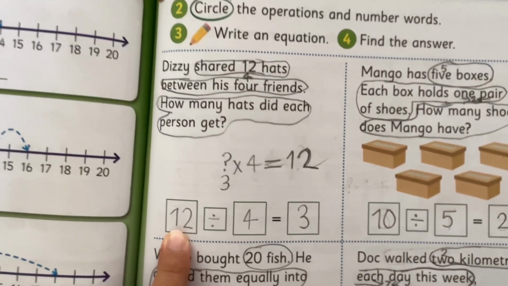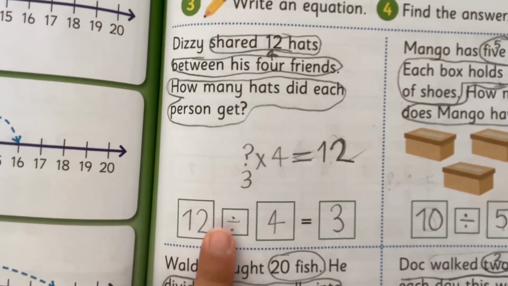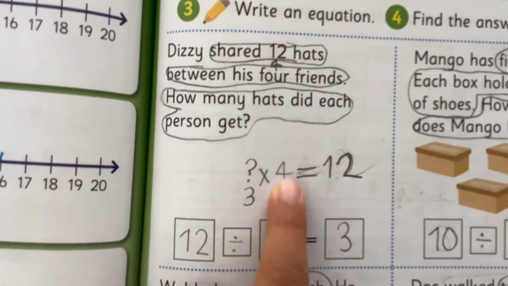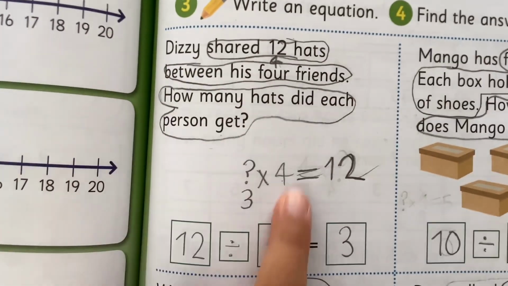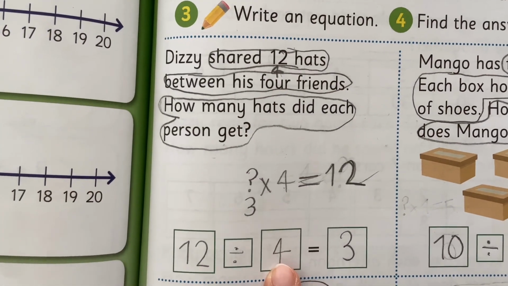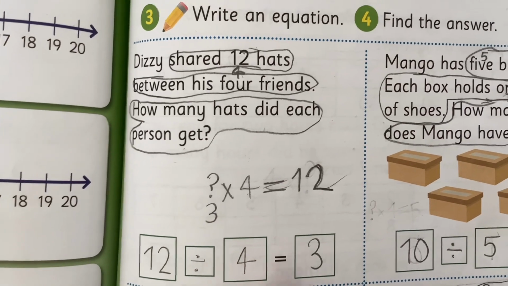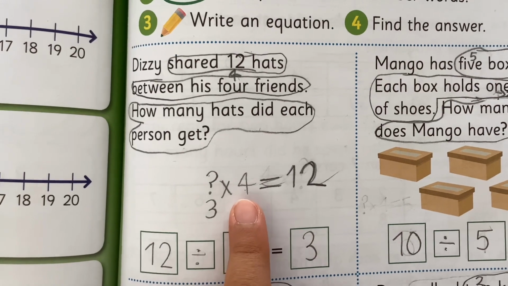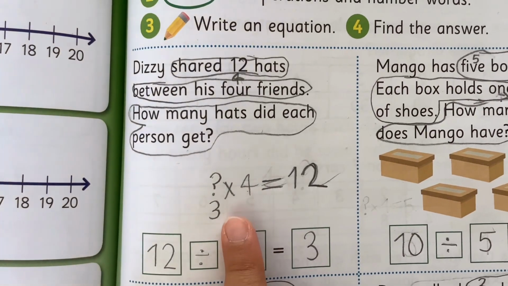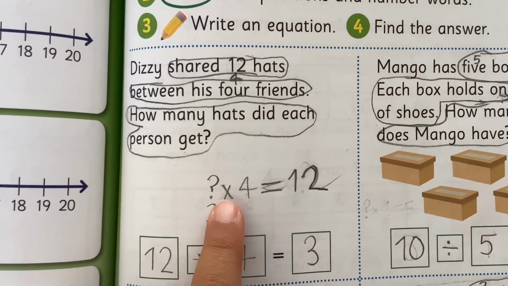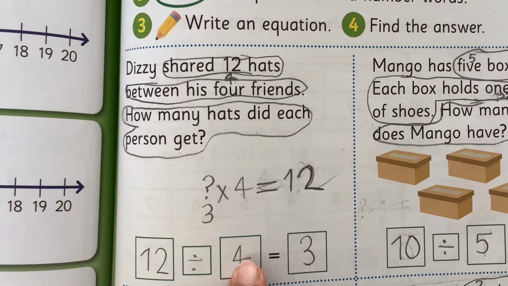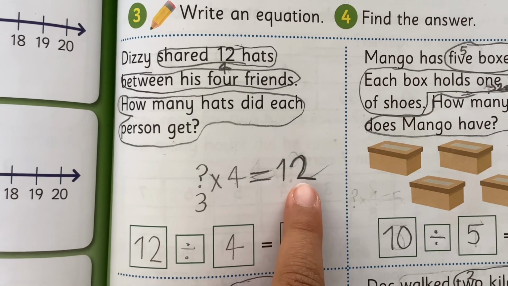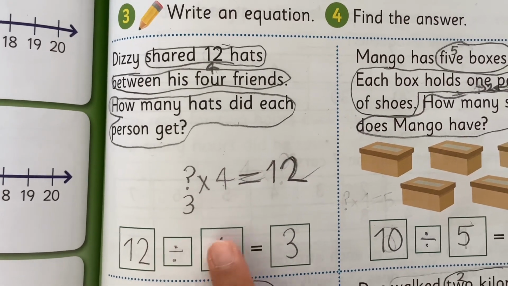12 is the number of hats Dizzy has. Shared tells me I need to divide. Dizzy's 4 friends are the 4 groups. And my strategy of working the question out is what times the number of groups, there are 4, equals 12, the number of things in each group.